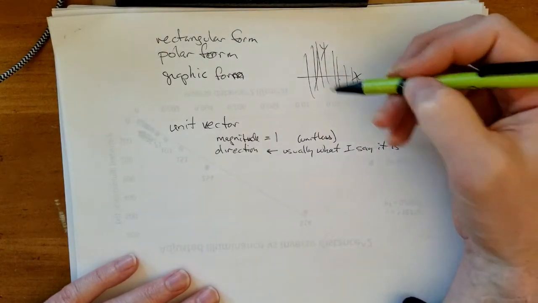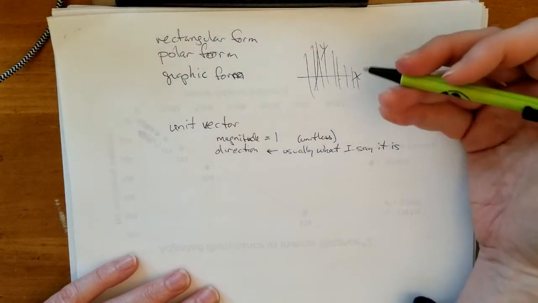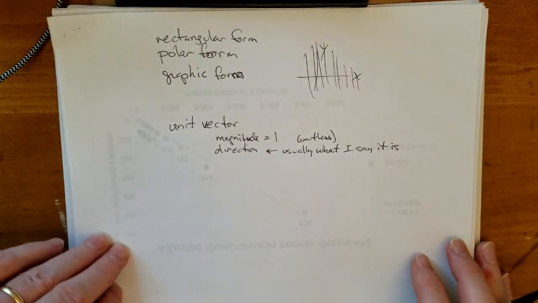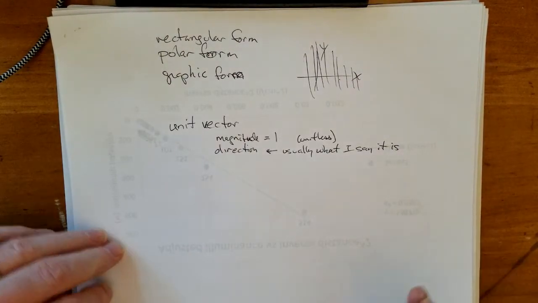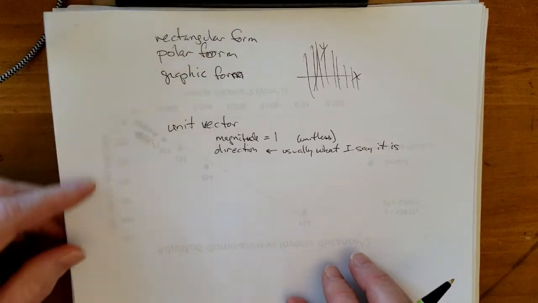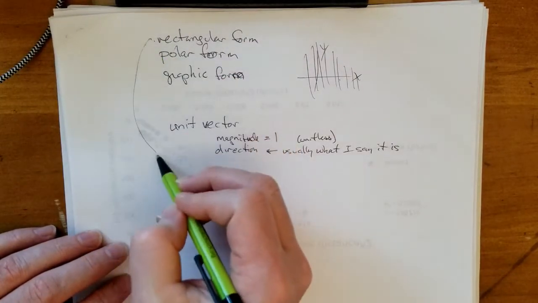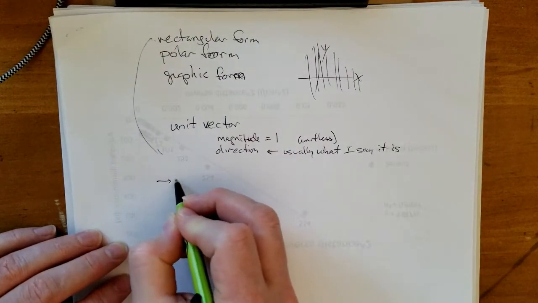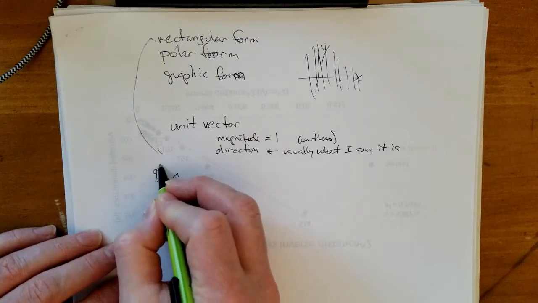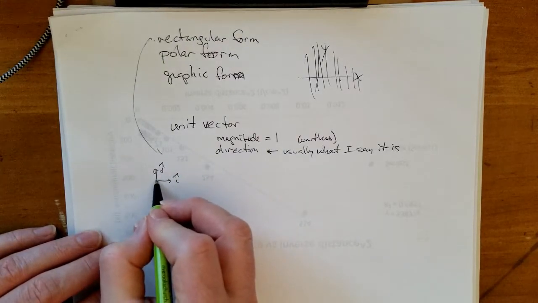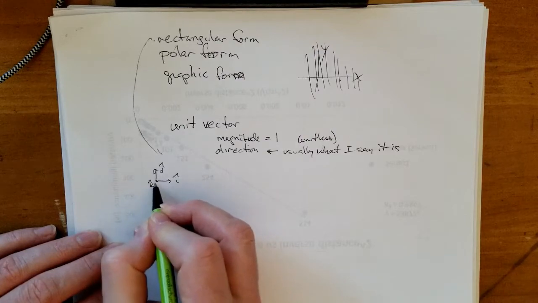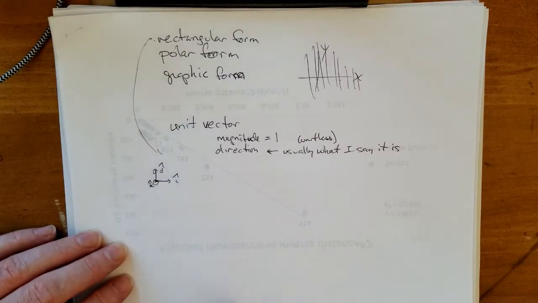Because x and y, horizontal and vertical, have been so ingrained, it is usually convenient to come up with a different set of letters. The classic letters for rectangular form: we establish i hat, j hat, and then k hat for a three-dimensional problem. So first off, let's talk a little bit about three dimensions here.